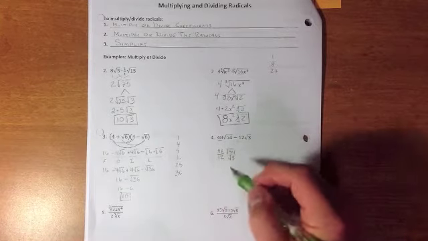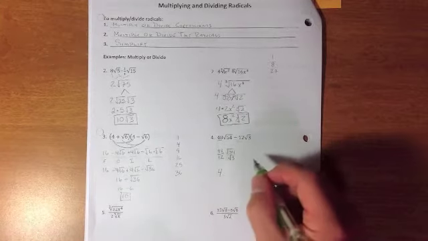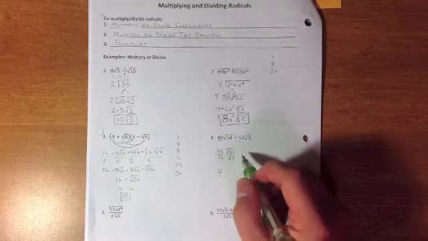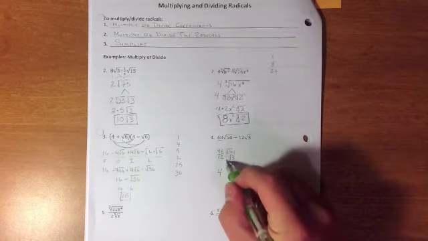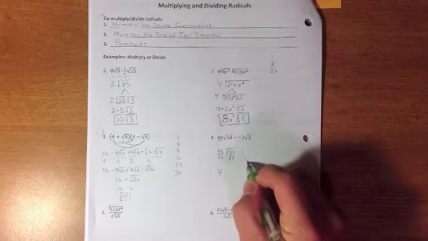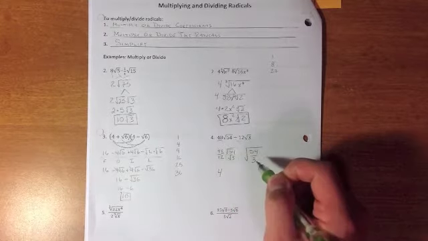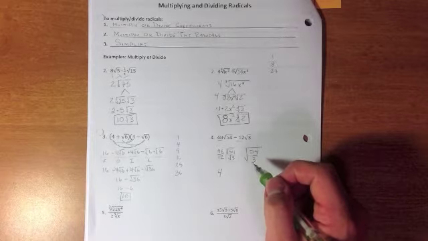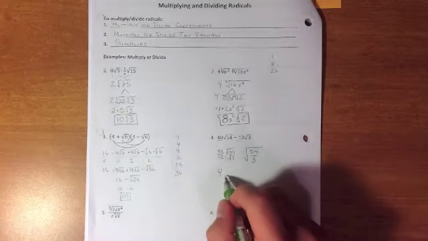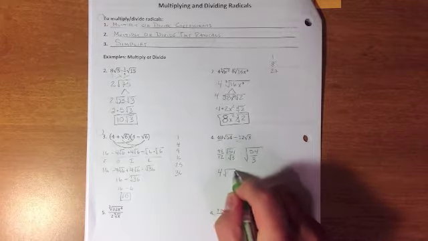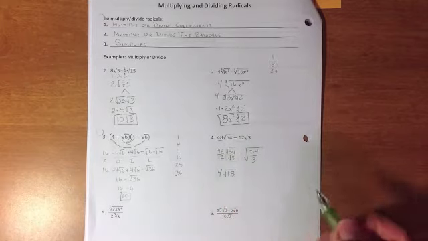Okay, so 48 divided by 12 we know is 4. And there was this thing called the quotient rule, if you recall, that said you could take this piece here and turn it into a big radical sign, 54 divided by 3. So 54 divided by 3 in our handy-dandy calculator gives us 18. So 4 radical 18. 4 times the square root of 18.